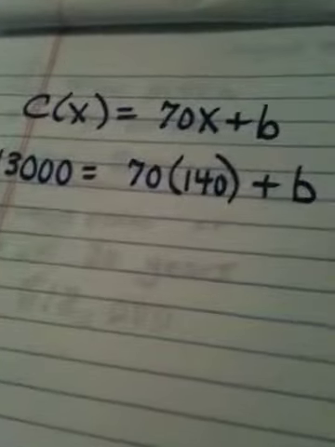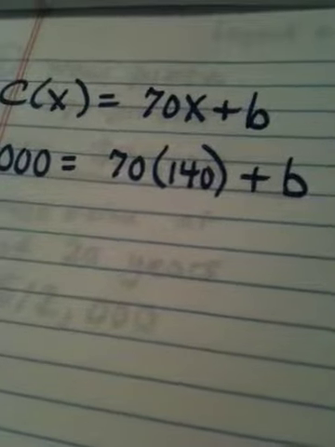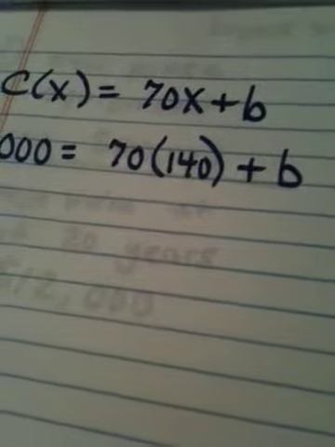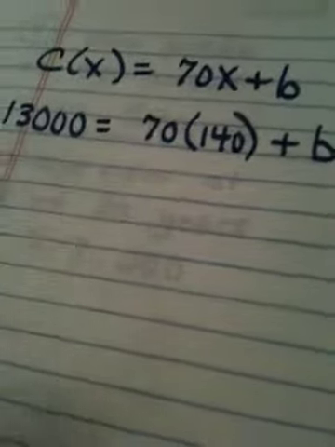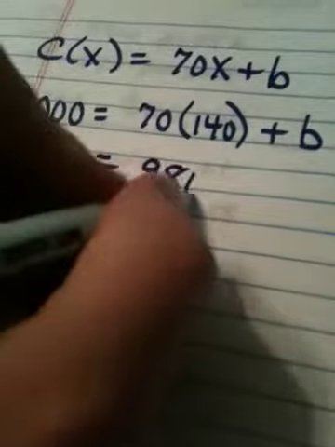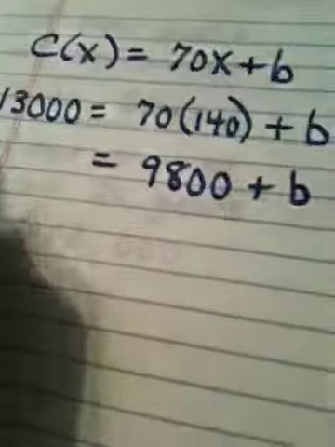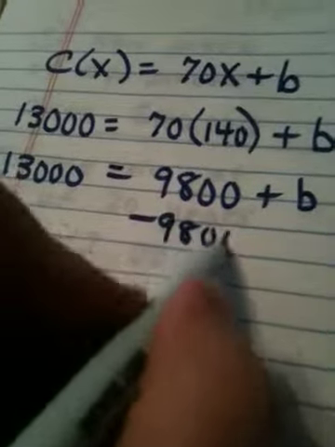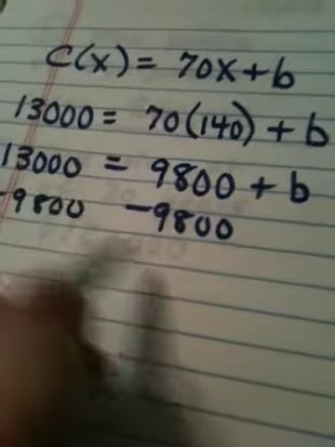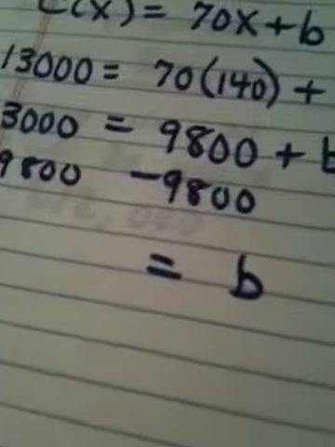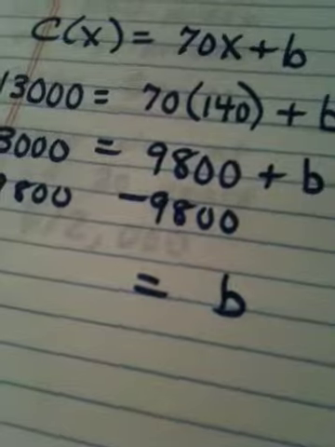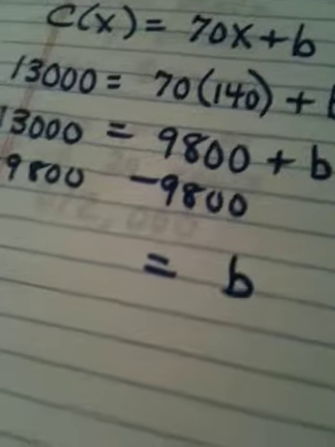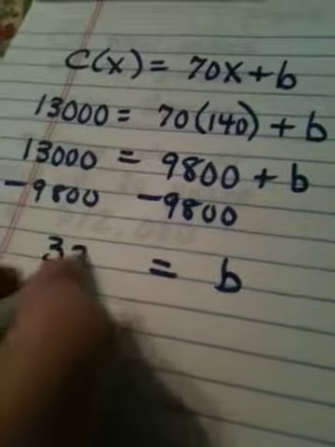So let's see, my calculator, 70 times 140 is 9,800. I subtract 9,800 from both sides. And let's see, 13,000 minus 9,800 is 3,200.